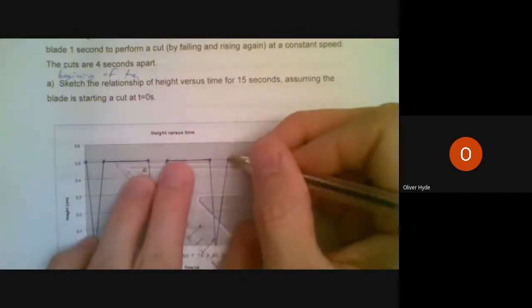There we go. That's the start of 8 seconds. Next cut will start 12 seconds on. Here we go.